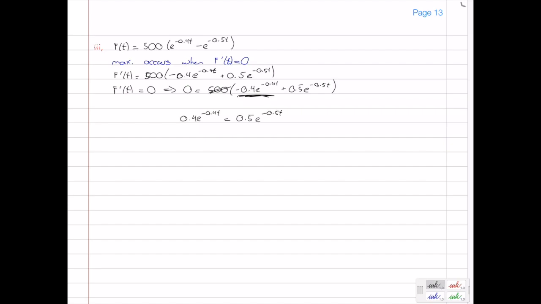So I'm going to get positive 0.4 e to the negative 0.4t is equal to 0.5 e to the negative 0.5t. Now here I'm going to divide both sides by 0.4 and both sides by e to the negative 0.5t. So when I do that, I'll get e to the negative 0.4t divided by e to the negative 0.5t, and again, dividing by 0.4 on both sides, I get 0.5 on 0.4. The left-hand side, I just subtract the powers. That'll end up as 0.1 times t in the power. And here I'm just left with 5 on 4.